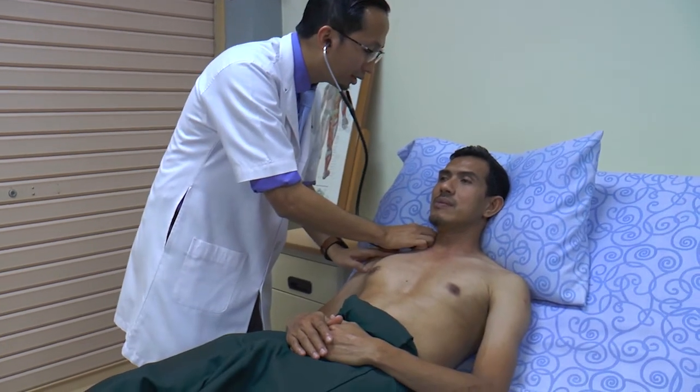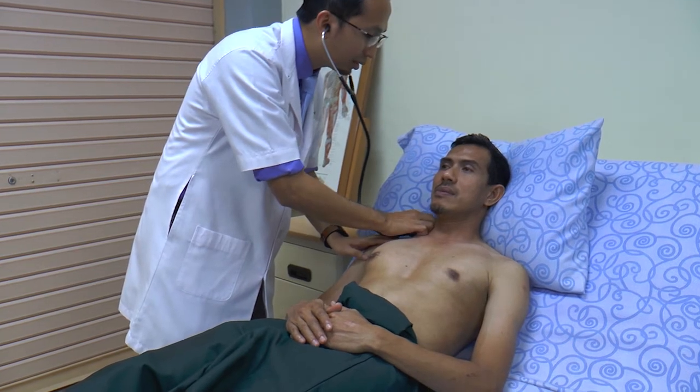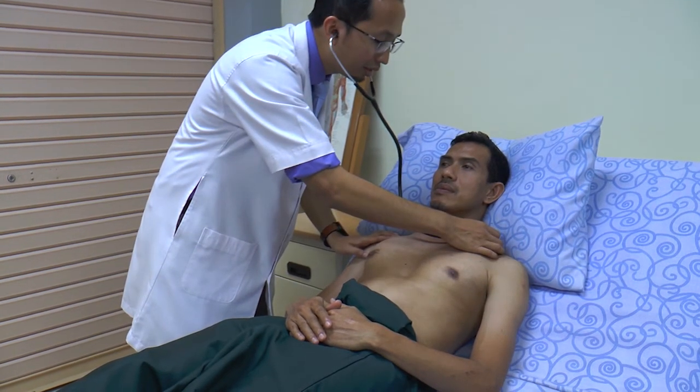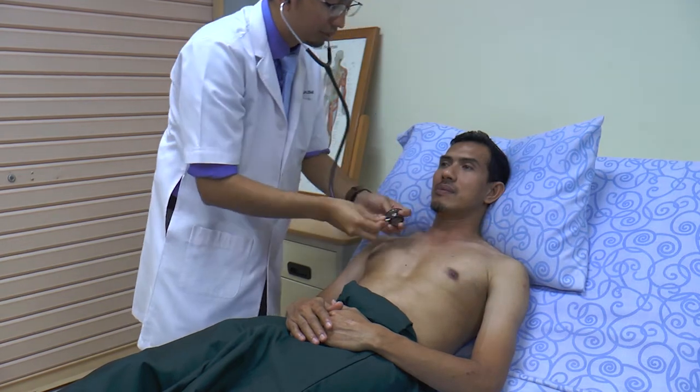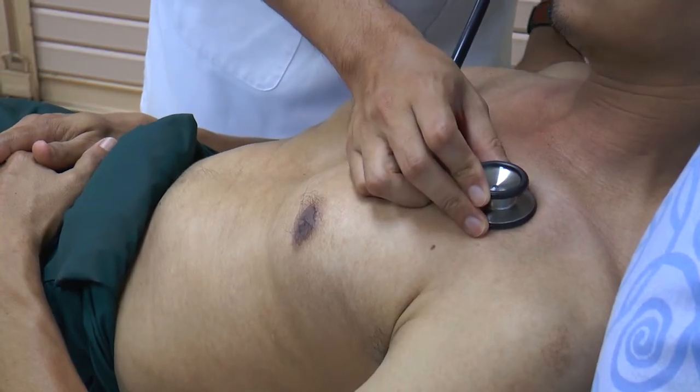Using the bell of the stethoscope and pressing it firmly to the chest wall, listen over both supraclavicular areas. Ask the patient to breathe deeply at a normal rate. You can ask the patient to breathe through his mouth to accentuate the breath sound.